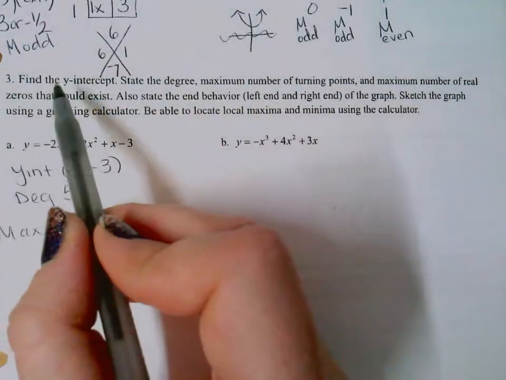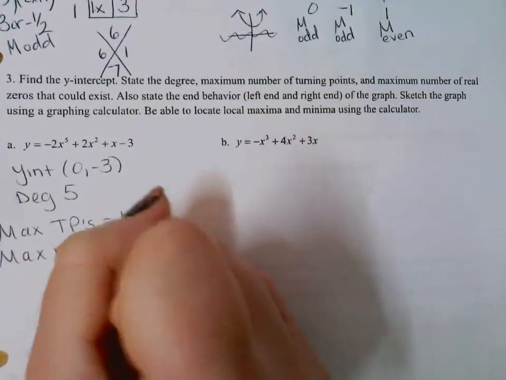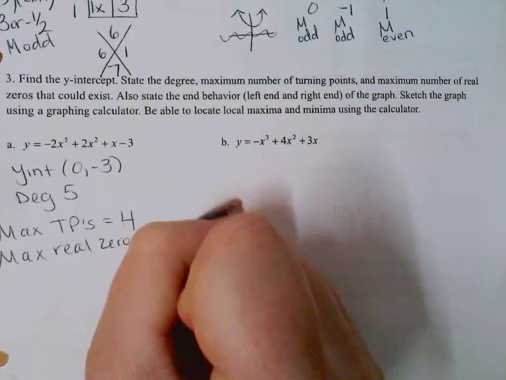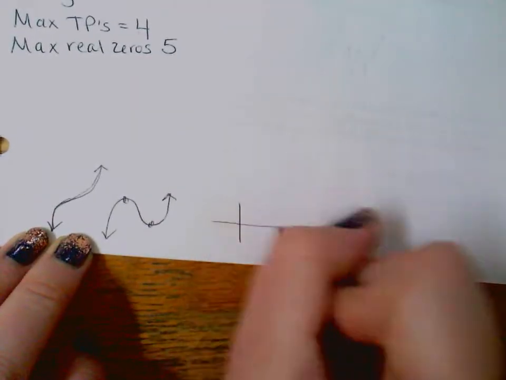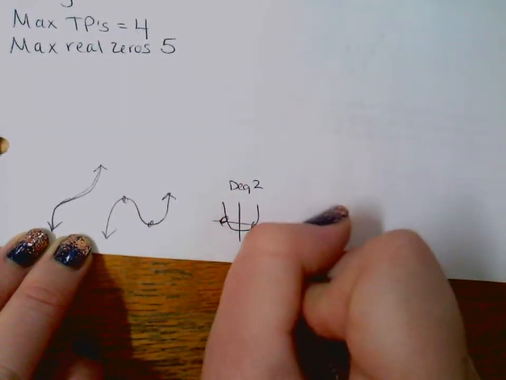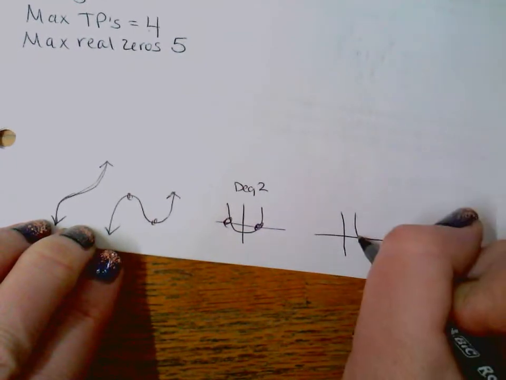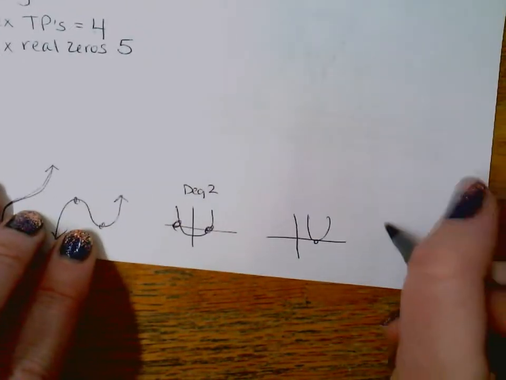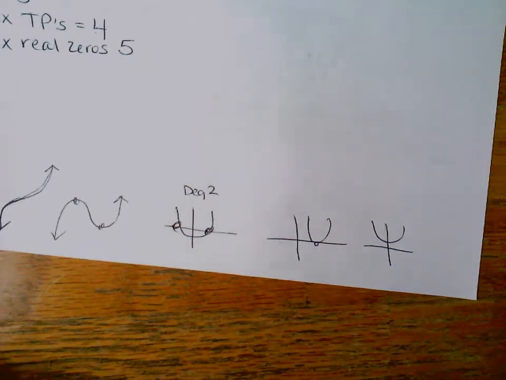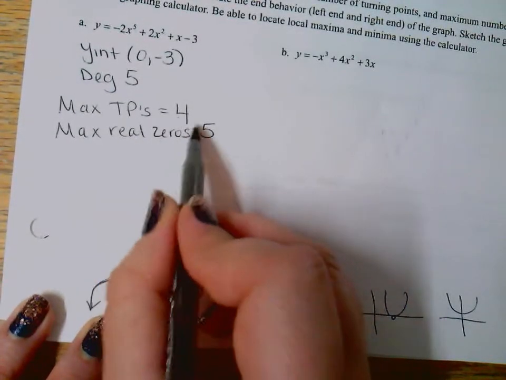Maximum real zeros is equal to the degree, so maximum real zeros is equal to 5. And we say maximum because think of our friend the quadratic. A quadratic, degree 2, could have 2 x-intercepts, but it could also have 1 x-intercept, and it could also have 0 x-intercepts. So it can have a maximum number, but that's not necessarily the number.